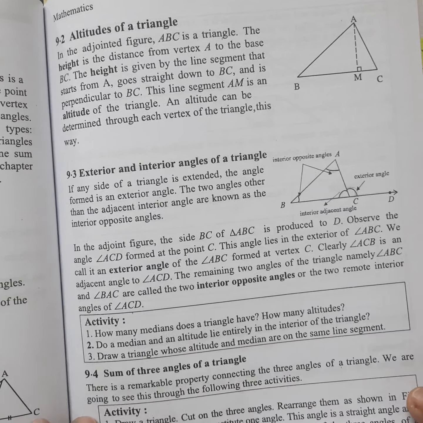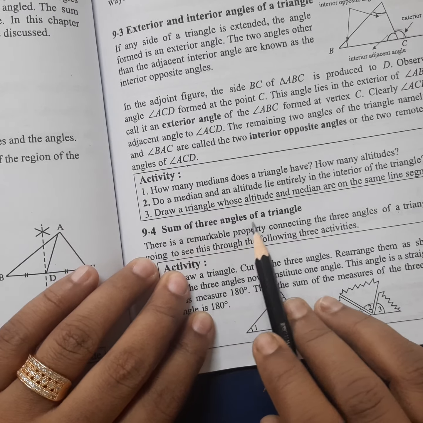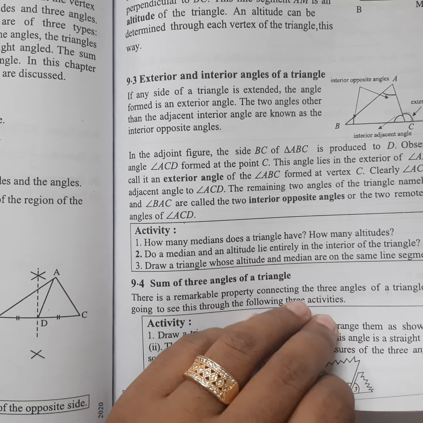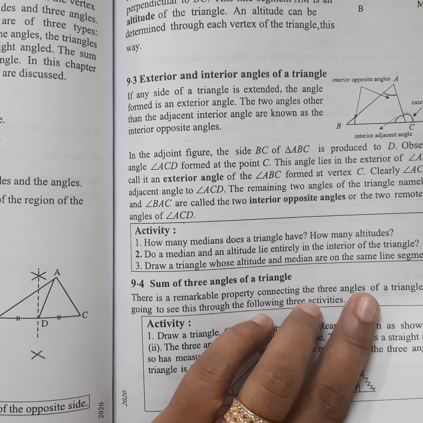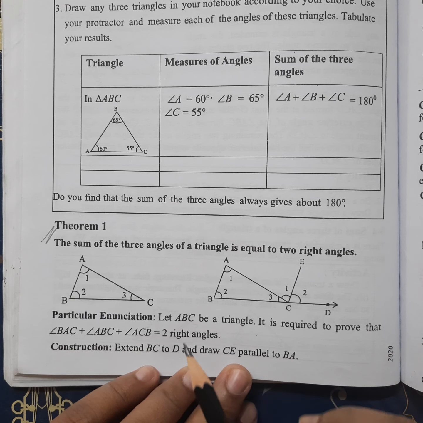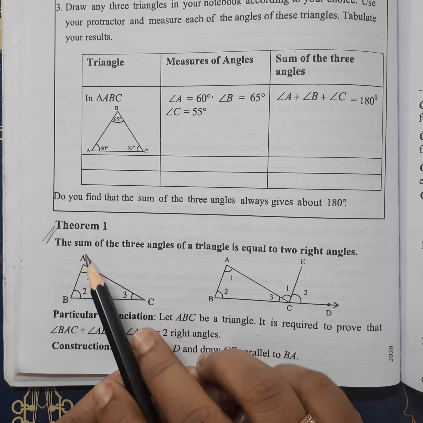You also need to know that the sum of the three angles of a triangle is considered 180 degrees, and a quadrilateral, which you already learned in class 5, is 360 degrees. The first theorem in chapter 9 is theorem 1.